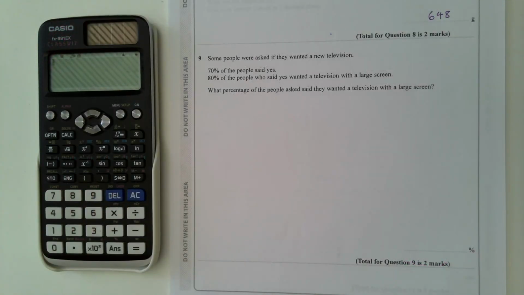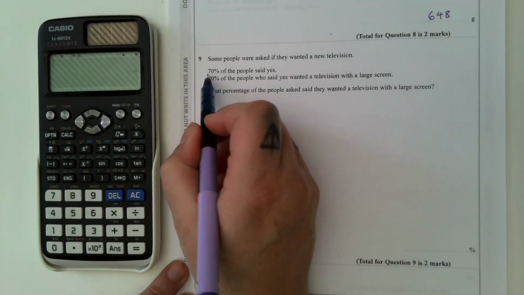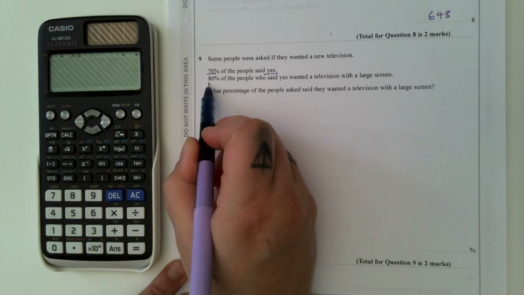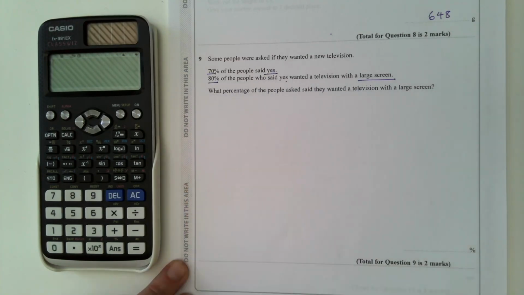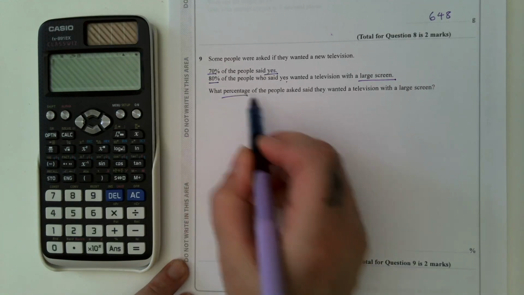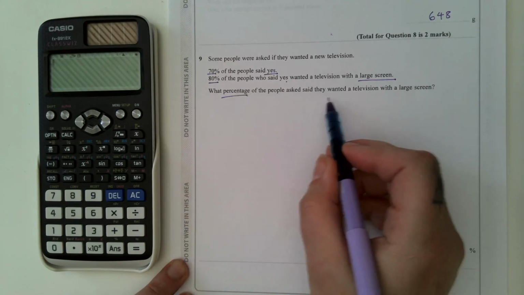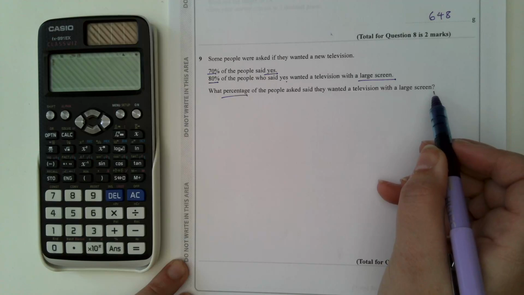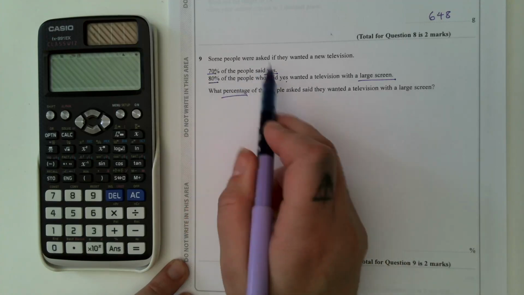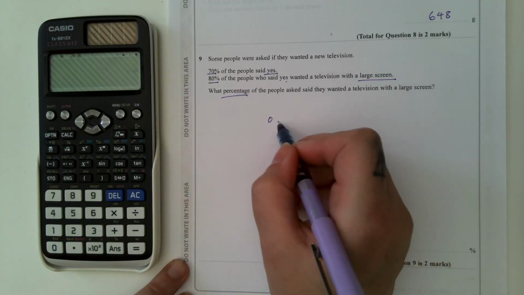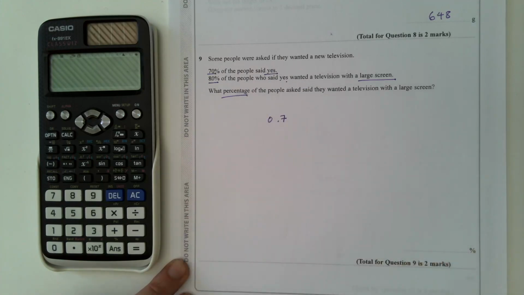Question 9. Some people were asked if they wanted a new television. 70% of the people said yes. 80% of the people who said yes wanted a television with a large screen. What percentage of the people asked said they wanted a television with the large screen? Okay, so 70% of people said yes. So we're dealing with this 70% of people, and 70% is 0.7 as a multiplier decimal. I'm going to work with decimals here, okay?